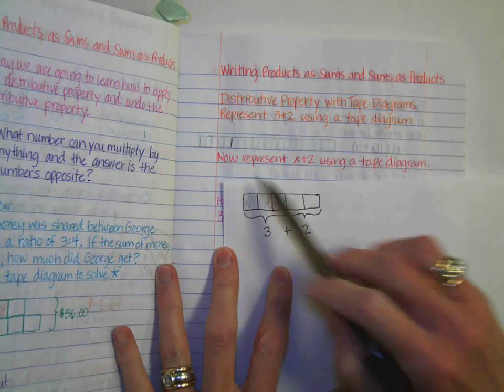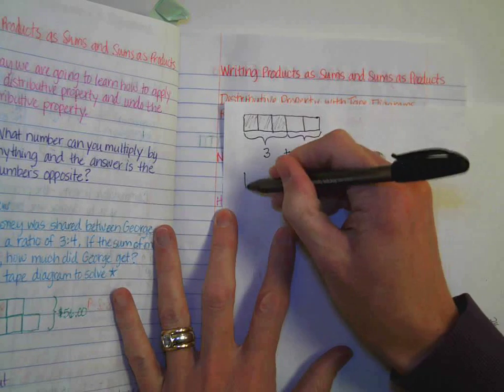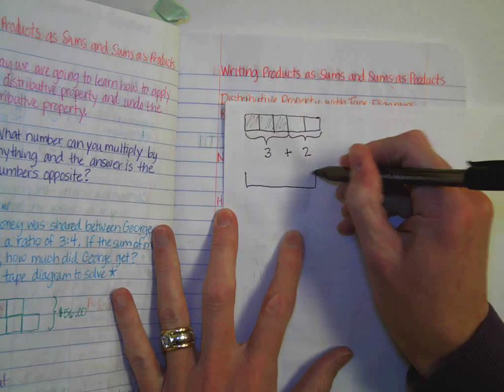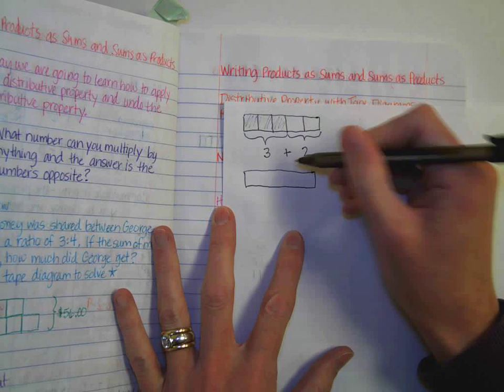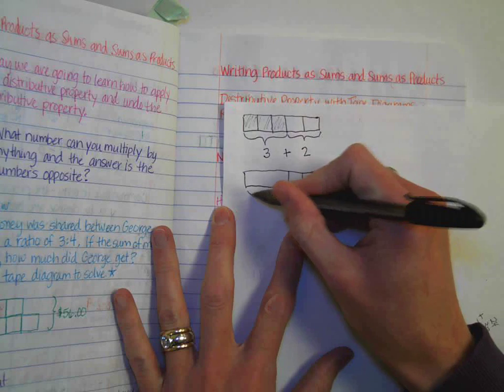Now it says that we want to represent X plus 2 using a tape diagram. Well, we have a tape diagram like this. X is the unknown amount, so we could say that this represents X plus 2.